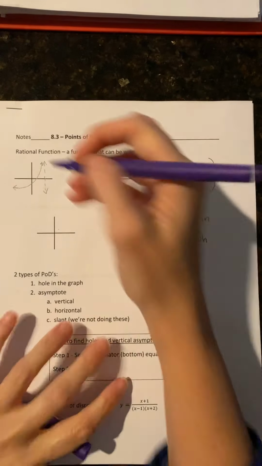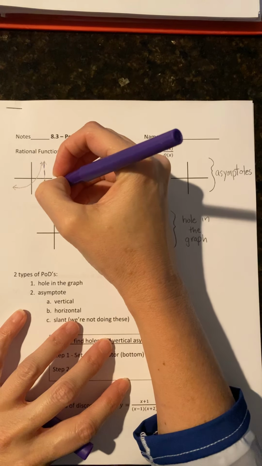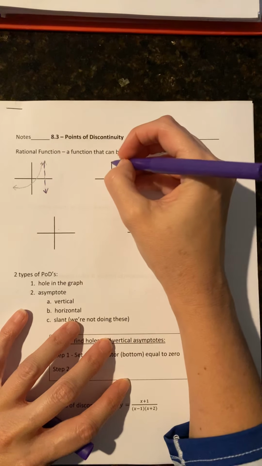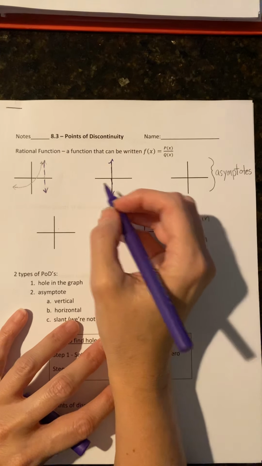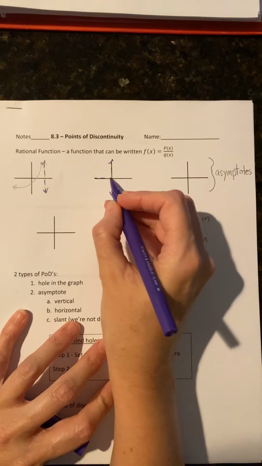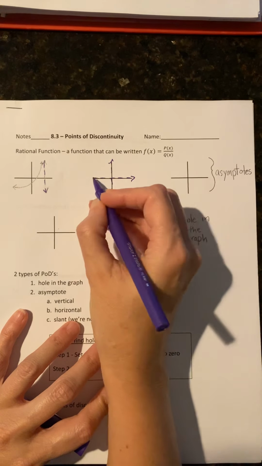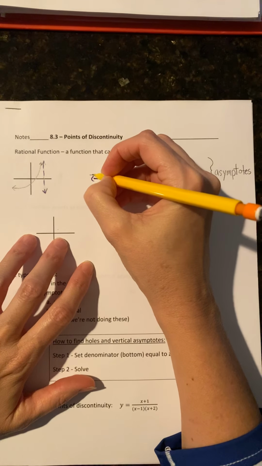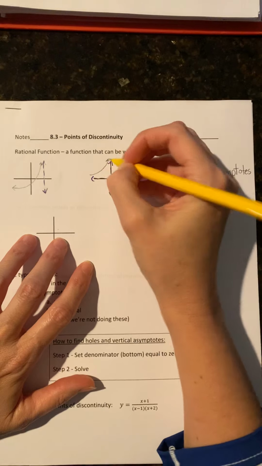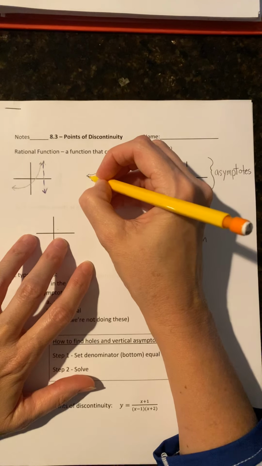Okay, this one, I'm gonna use a different color. Maybe I should do my asymptotes in a different color. So I'm gonna make the two axes. That was purple. Maybe purple isn't the best choice. Anyway, the two axes, the x-axis and the y-axis, those are going to be my asymptotes. And so here's a curve approaching both the y-axis and the x-axis, but never reaching them.